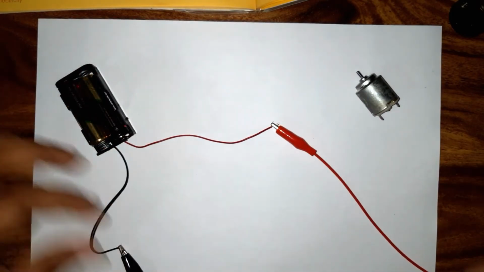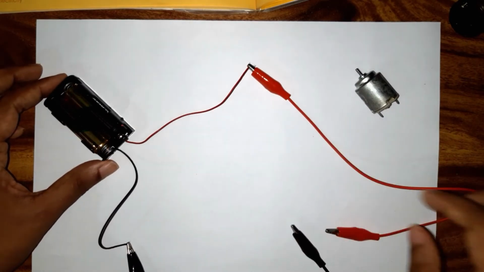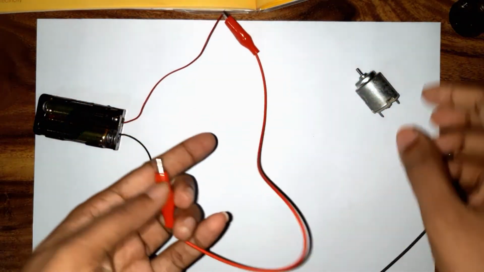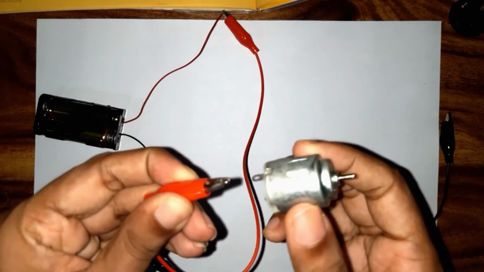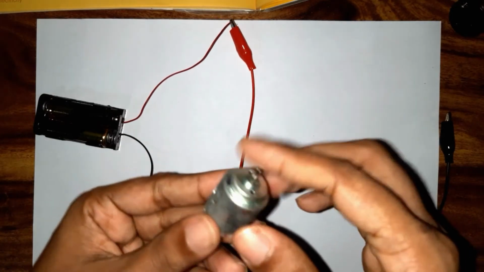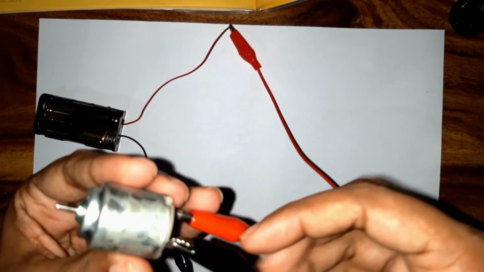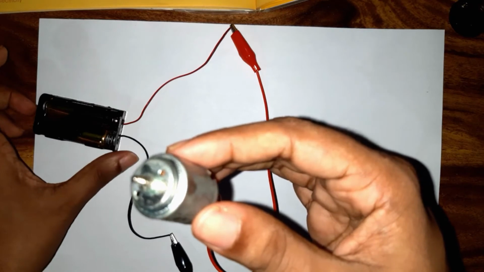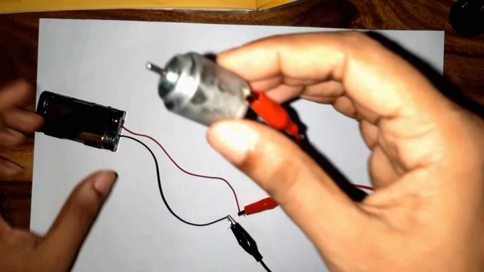Okay, now we have electricity from here, but this is not a circuit. Now I'm making a circuit with these wires. I'm going to put this one part of this motor, okay, and the other part is here. Okay, I can hear sound. I hope you also can hear the sound. Okay, all right, that is the sound.